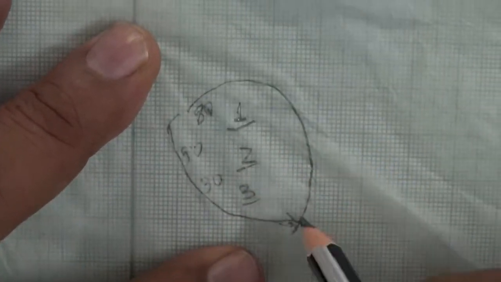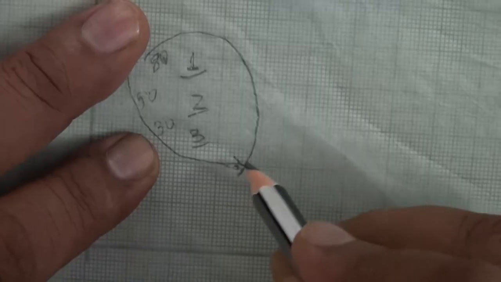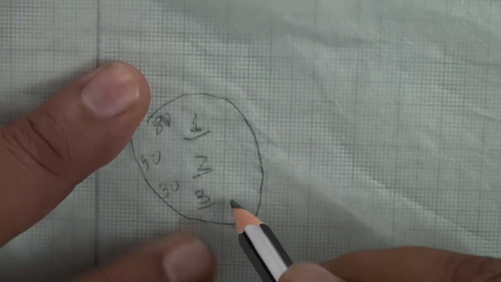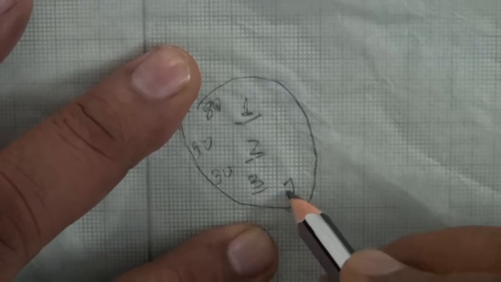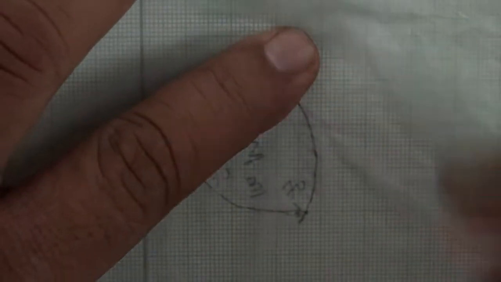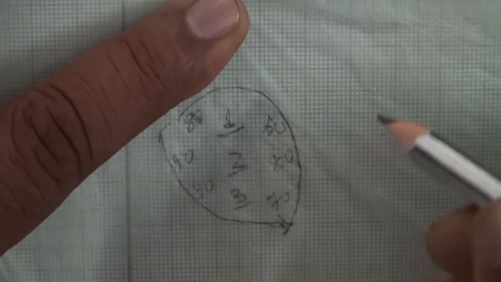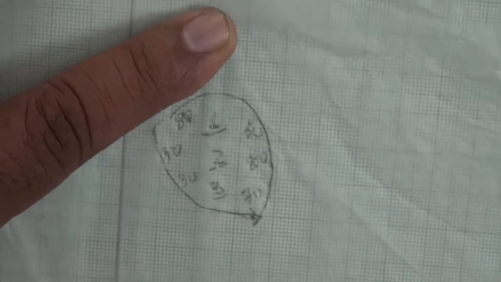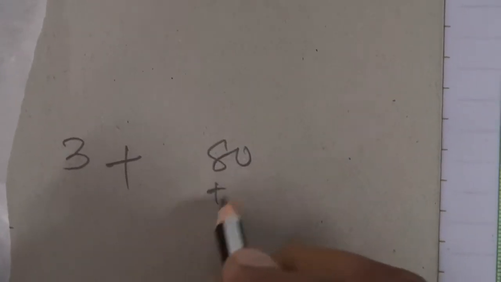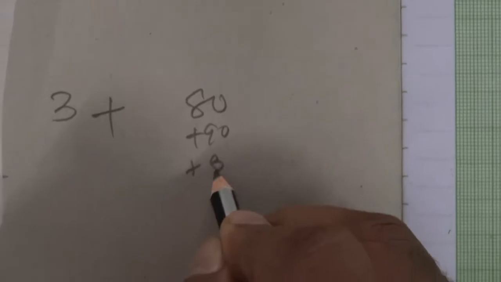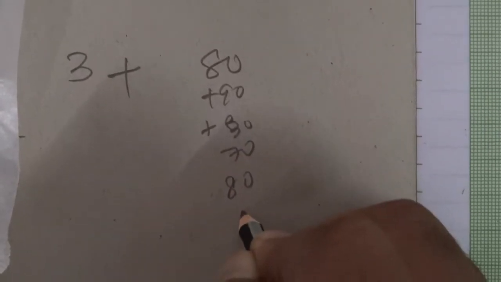Here two full parts and some part, say 70, and similarly say this is 80 and this is 60. So we have three full grids plus 80 plus 90 plus 30 plus 70 plus 80 plus 60.